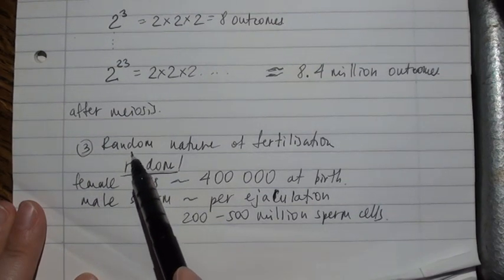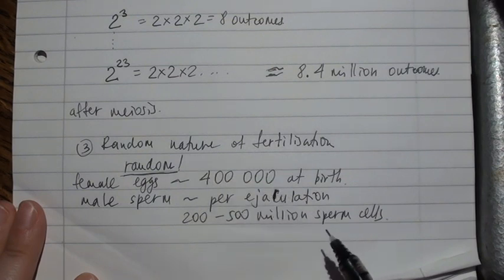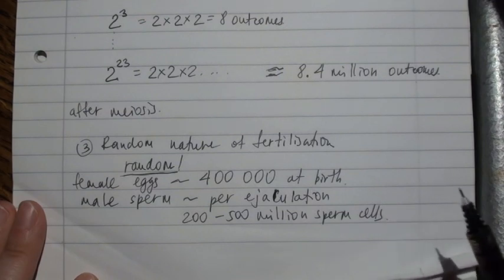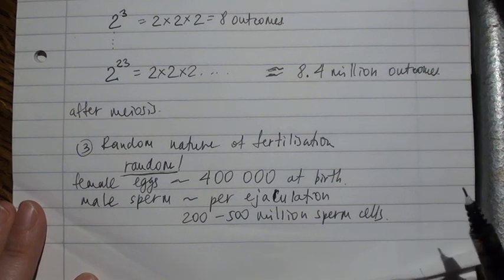So that's another way of making sure that, because you can't predict which egg and which sperm is going to be released, and which combination of egg and sperm is going to be successful in producing an embryo, you get another layer of randomization, making sure that every child of a specific couple is different to the next one, and that's what variation is.